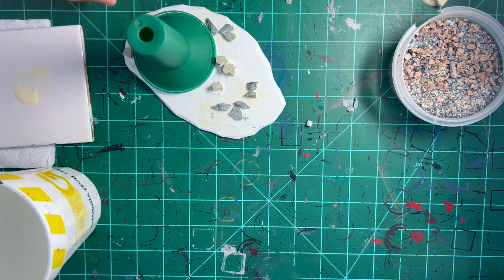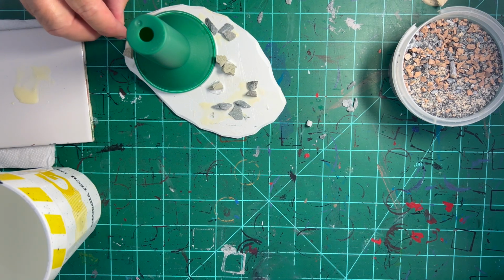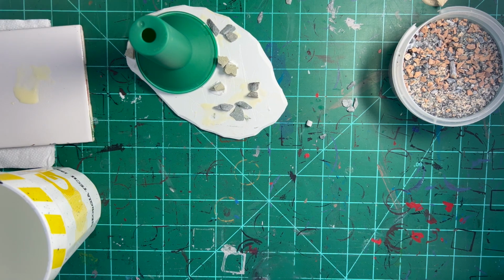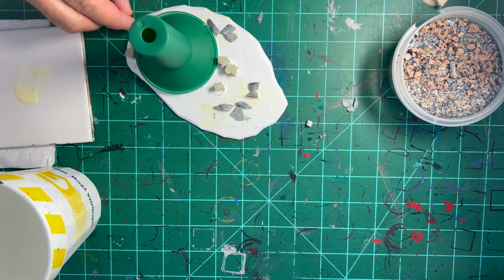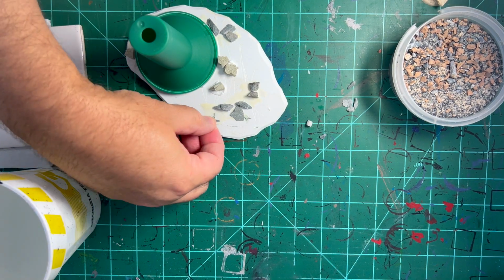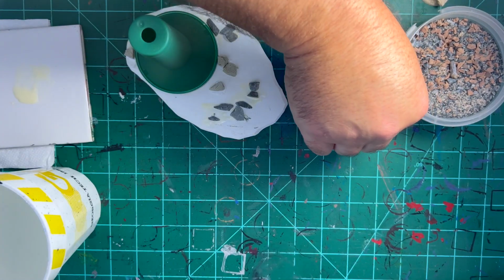And hopefully this glue will stick to it. I might coat it one more time or brush around it with the glue, or even I'll show you another technique I've done before if you're really wanting to make sure it sticks around. All right, and then I'm just going to fill in some of these other areas.